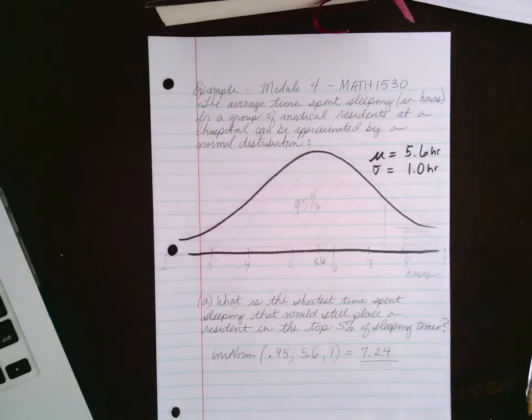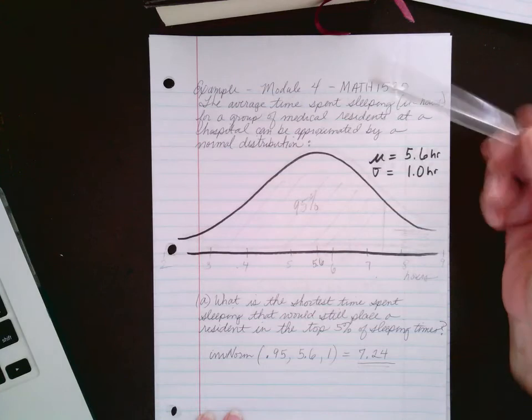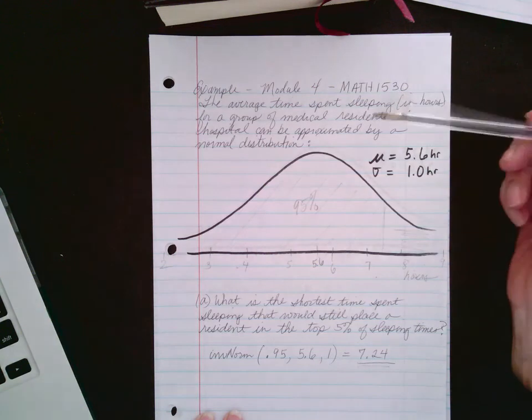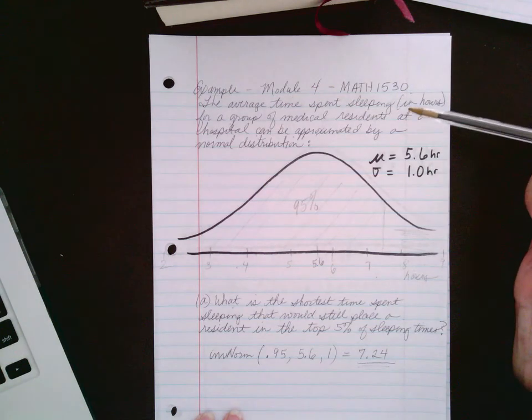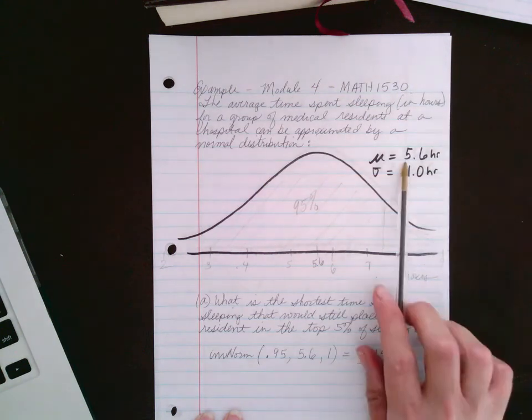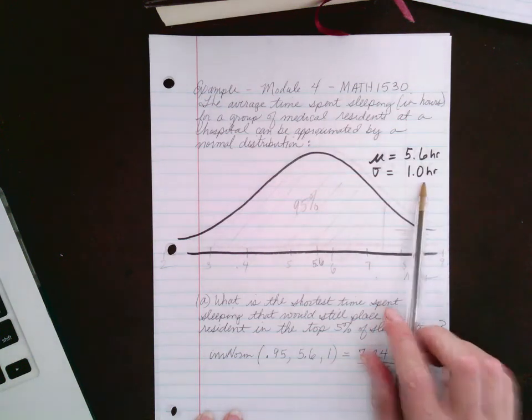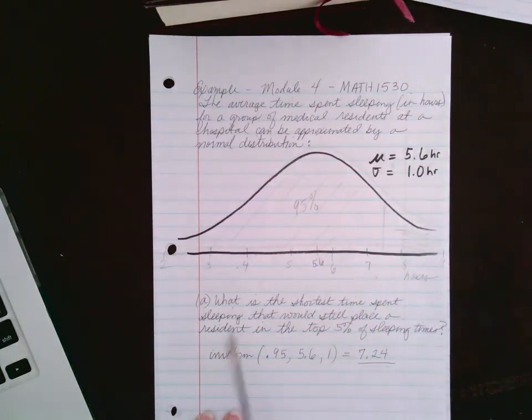This is an example from Module 4 in Math 1530. The average time spent sleeping in hours for a group of medical residents at a hospital can be approximated by the normal distribution, with a mean of 5.6 hours and a standard deviation of 1 hour. What is the shortest time spent sleeping that would still place a resident in the top 5% of sleeping times?